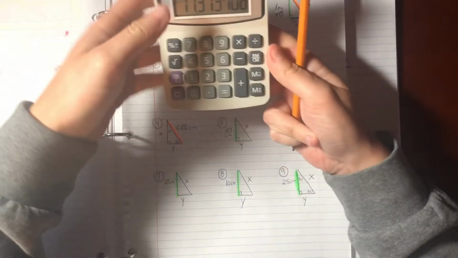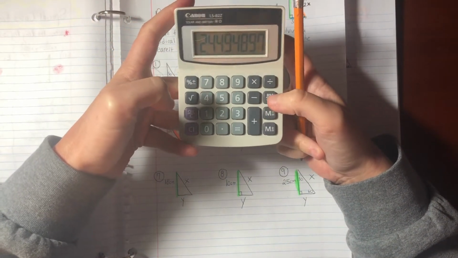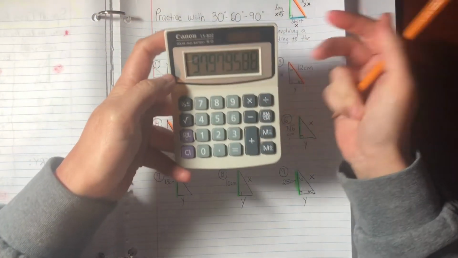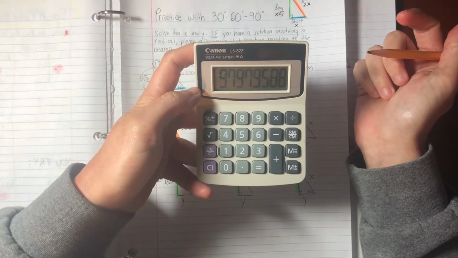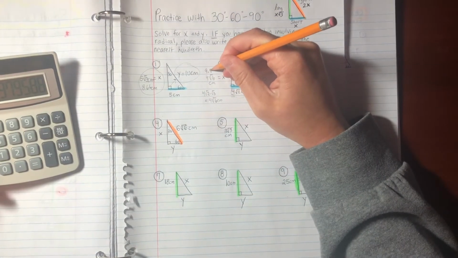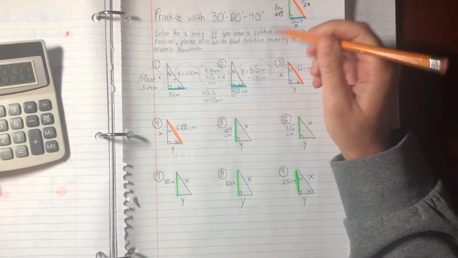Okay, so again, quickly in my calculator, I'm going to type in the 6, take the square root of that, get 2.45, and then multiply by 4. And that should give me 9.80 centimeters. So solution there and solution there.